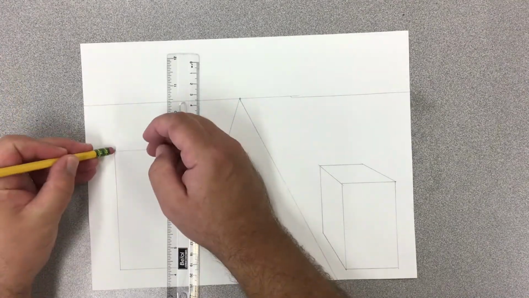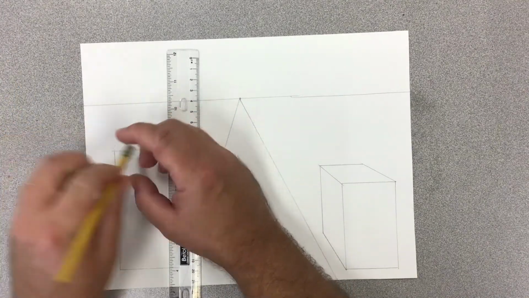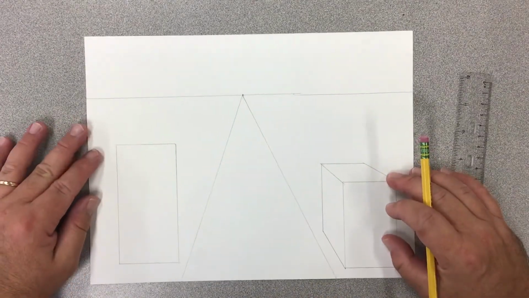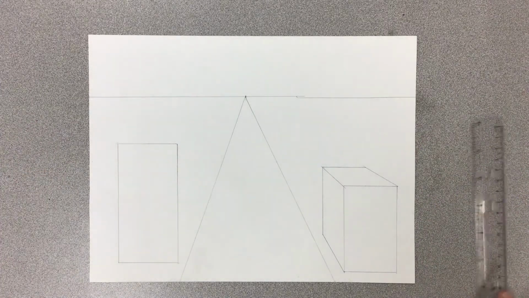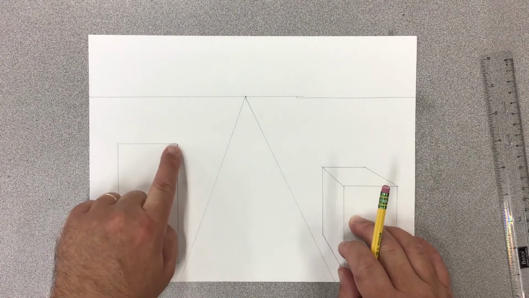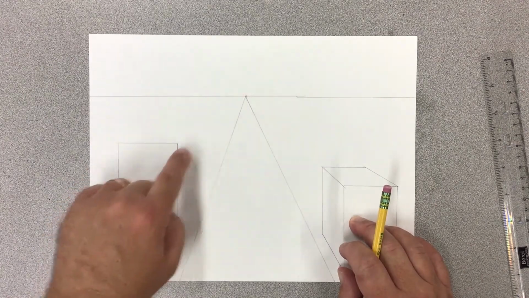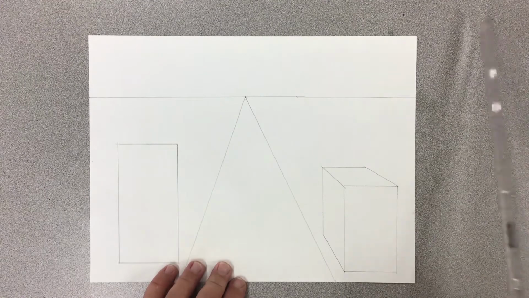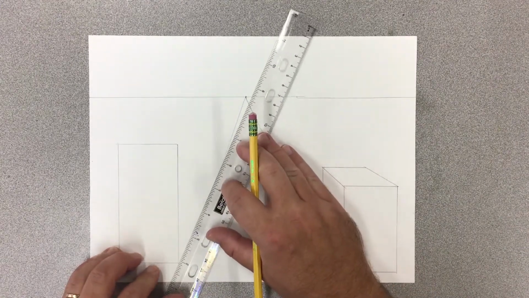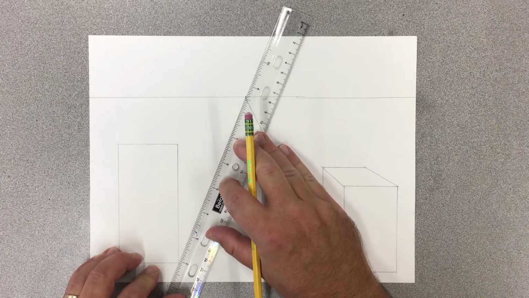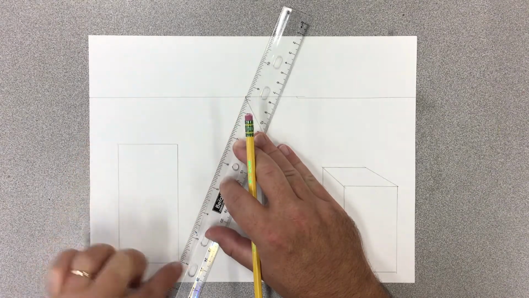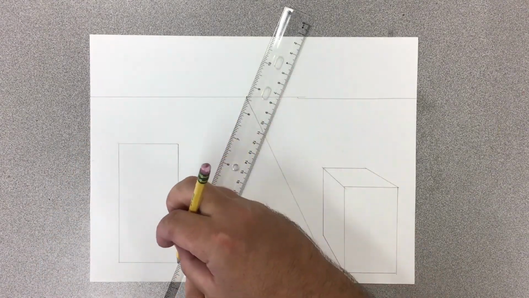And if I have any leftover extra lines, I can erase those. Now I want to do the same process that I did on the right side of the paper, but now I'll be going the opposite direction, always going toward the vanishing point. I'm going to start at the bottom corner, touching the bottom corner and the vanishing point with the straight edge, and making sure that they are both on the same side of my ruler or straight edge.